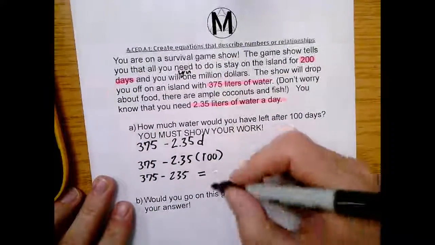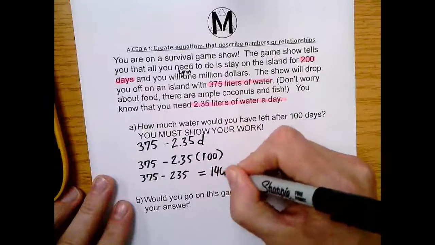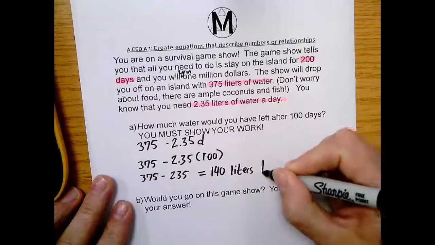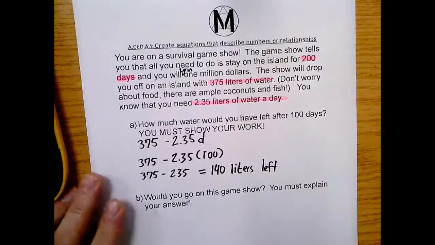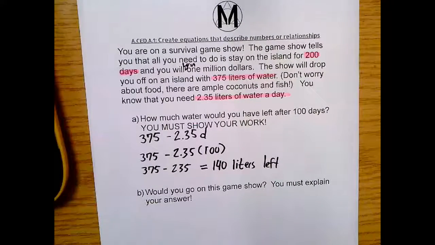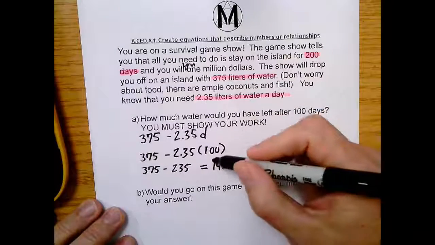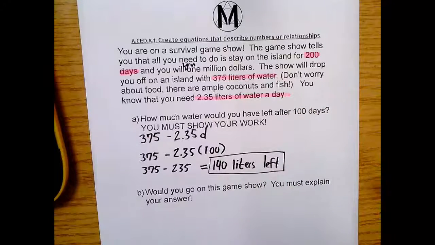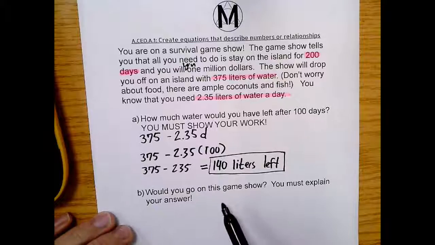All right. So you have 140 liters left. Okay. There you go. So if you look at this, after 100 days, this is how much water you have left. Good job. Part A is done. Let's check out Part B. It says, would you go on this game show? You must explain your answer.